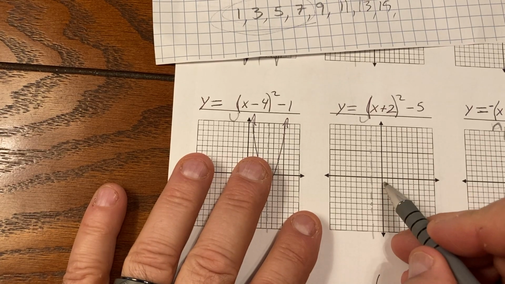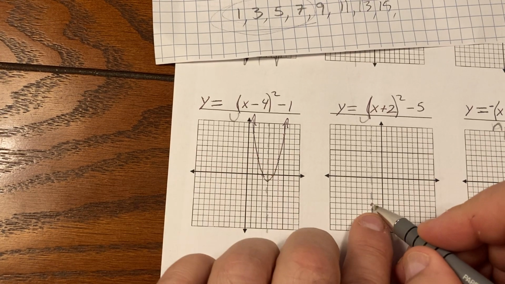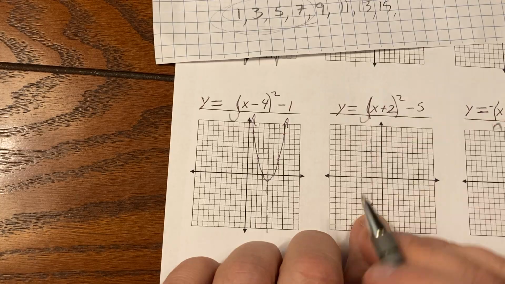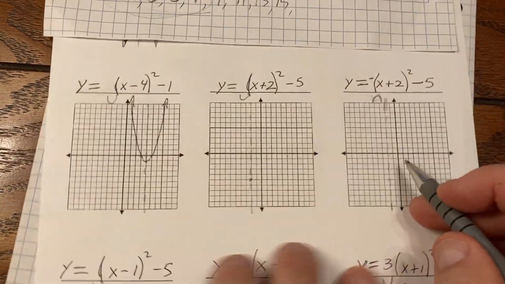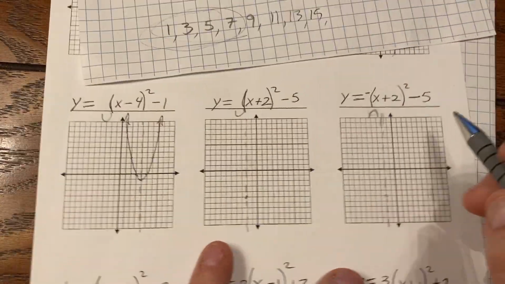So again, -2, down 5. Here's my vertex. That's a positive 1. It's going upwards. Here, I'll go to this one. This is slightly different.